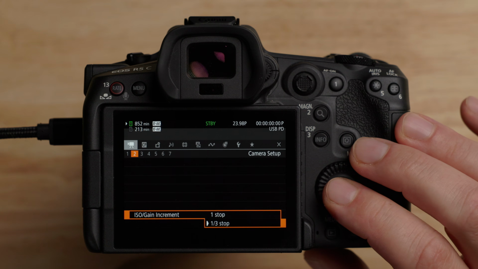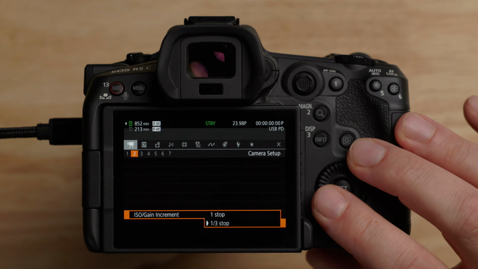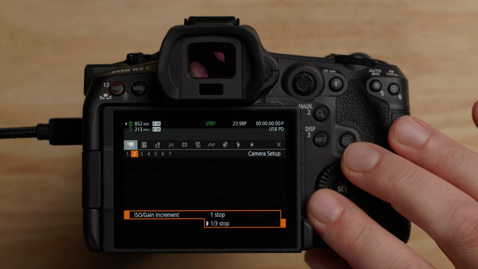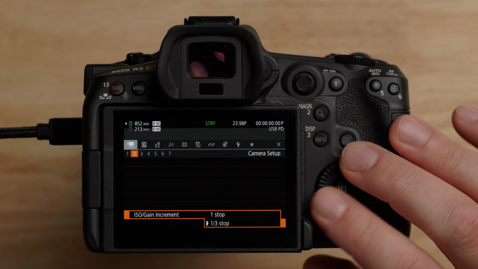And then the ISO gain increment is 1/3 of a stop or 1/2 a stop. Like I was saying before, I think most of us are used to 1/3 of a stop increments when it comes to exposure.